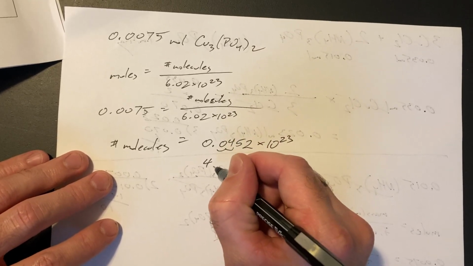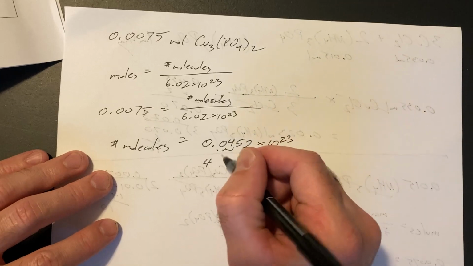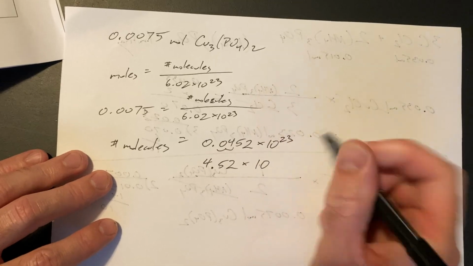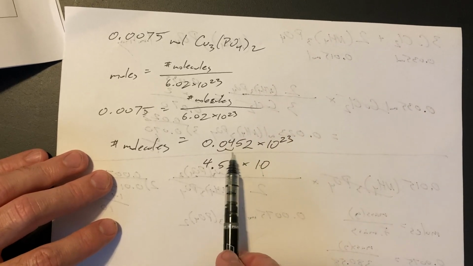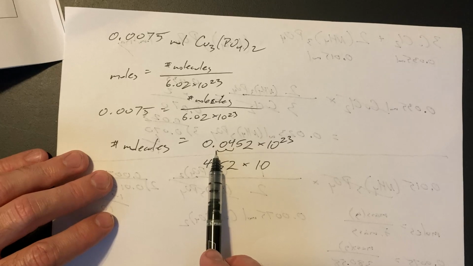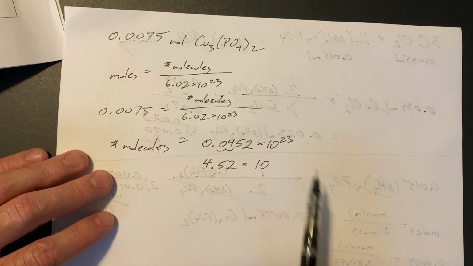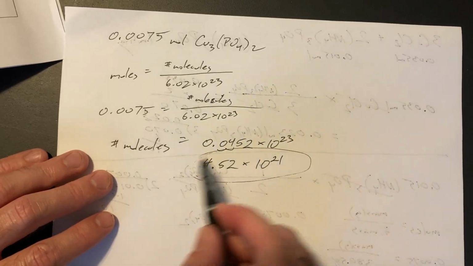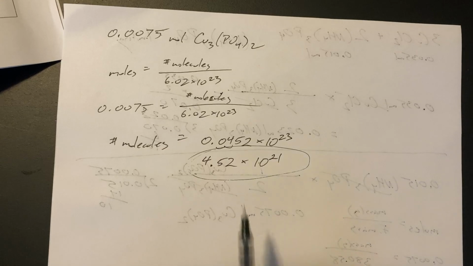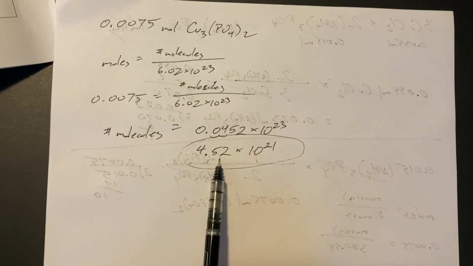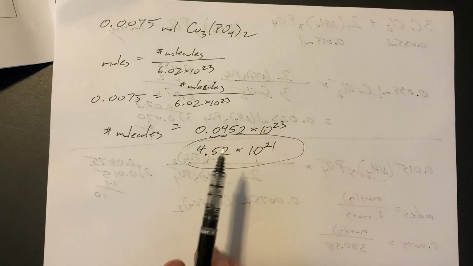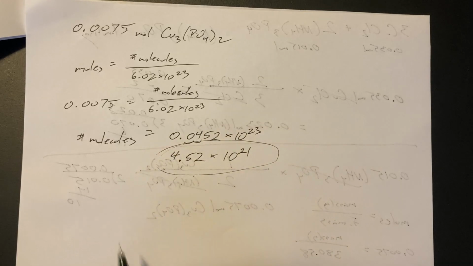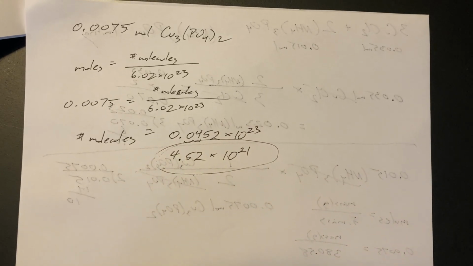Ring, ring. That sounded like Hubert jumping in that old arcade game. 4.52 times 10. Well, we got to adjust this number too, since we adjusted this one. I made this one 2 decimal places bigger, so I need to compensate by making this one 2 decimal places smaller. So there we go. We will have produced in our test tube 4.52 times 10 to the 21st molecules of copper phosphate. I'd accept this answer too, but for future reference, get in the habit of putting it like this.